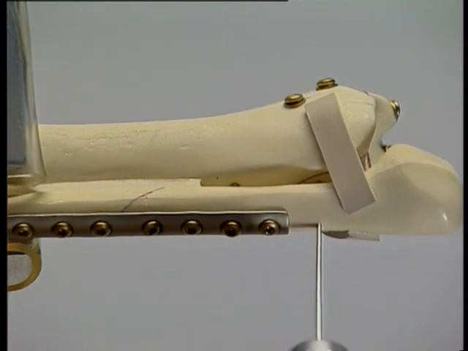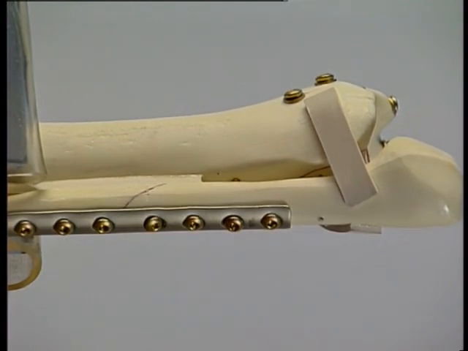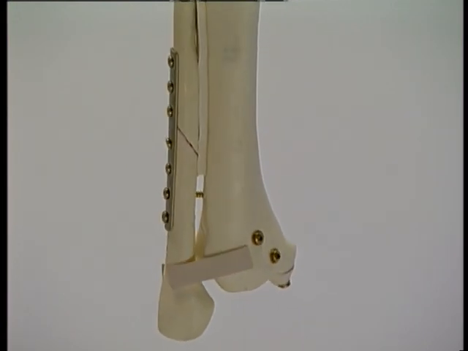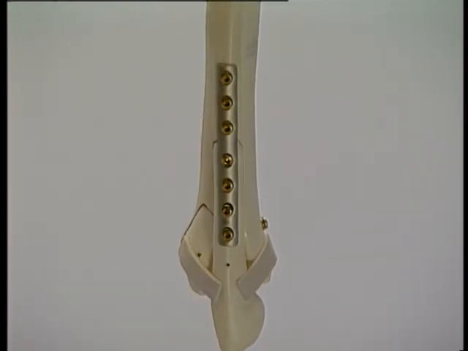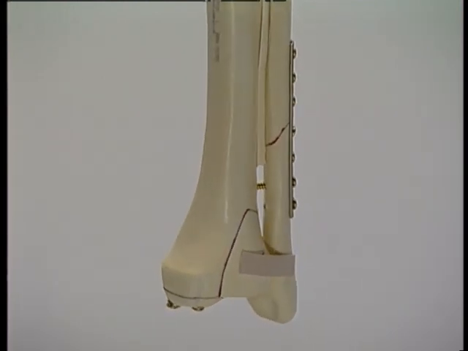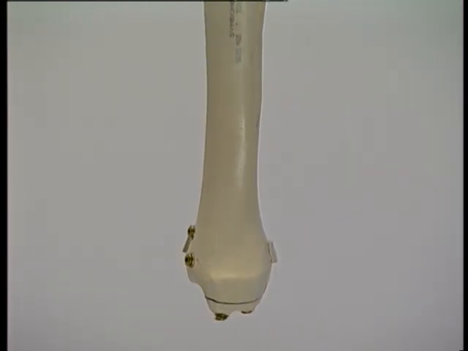The temporary K-wire is removed. Here are the positioning screw parallel to the joint, the Volkmann's triangle with screws inserted from the front, and the lag screw fixation at the medial malleolus.